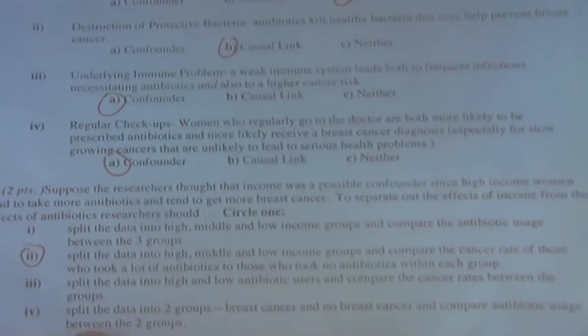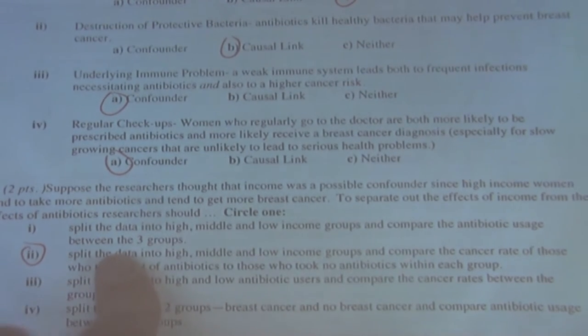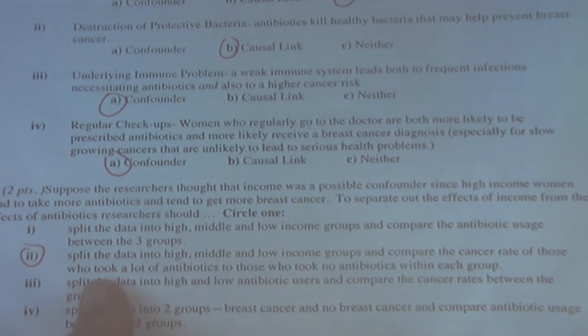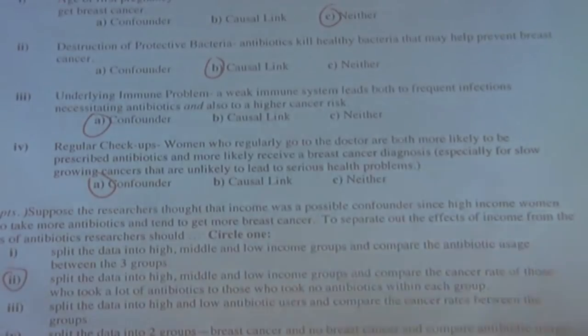So I was super happy about you doing so well on this, and you understood very well how to break into subgroups, block, and how to stratify. Okay? If we thought income was also a confounder.